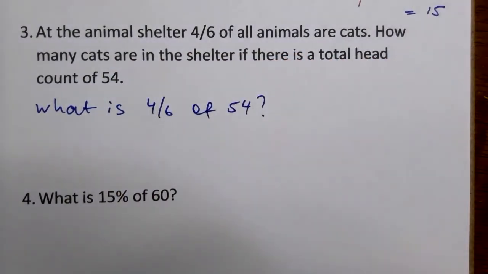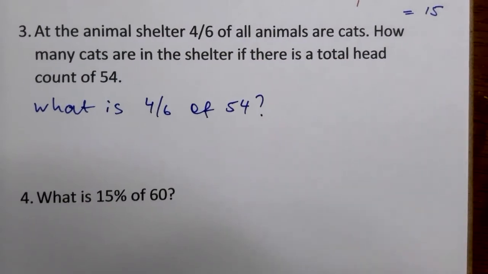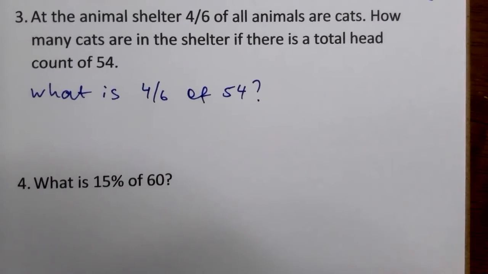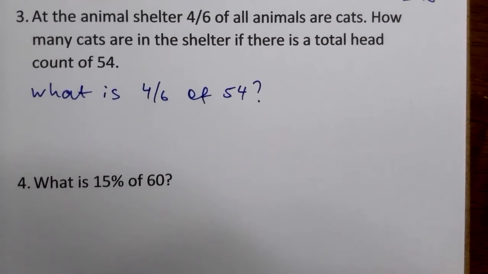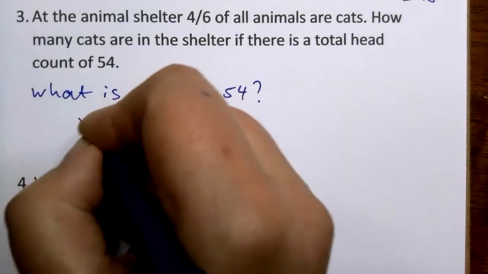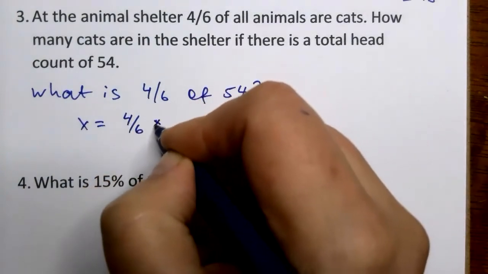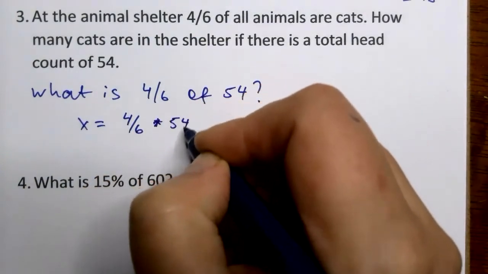So that's your basic question in this problem. So it's important when you're solving word problems to boil them down to the simplest questions. Okay, so we have x equals 4/6 times 54.